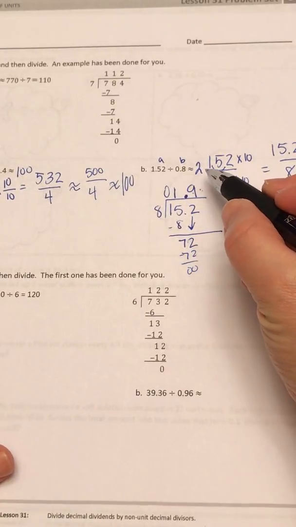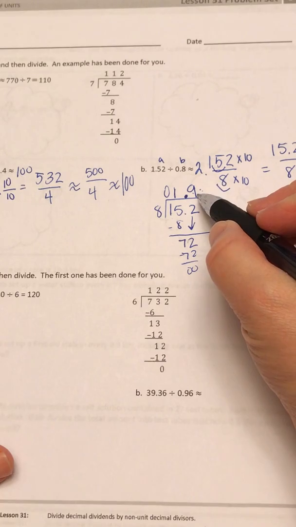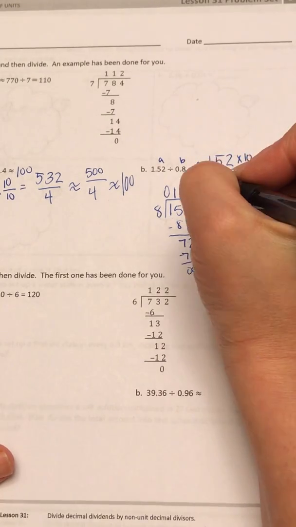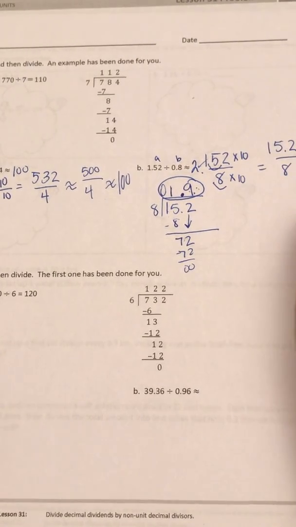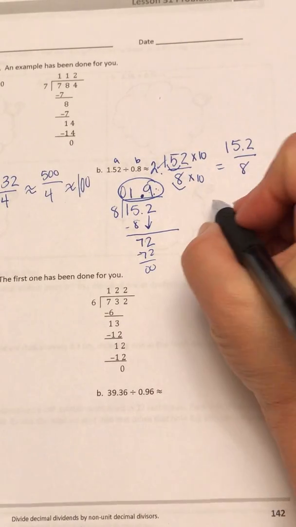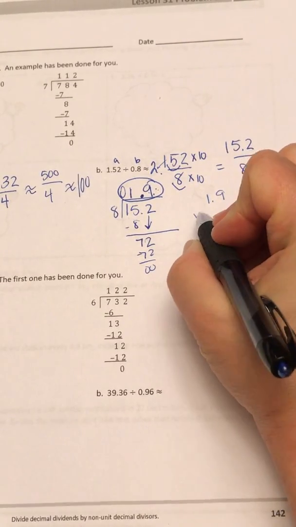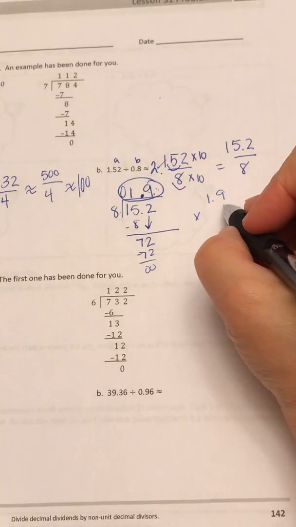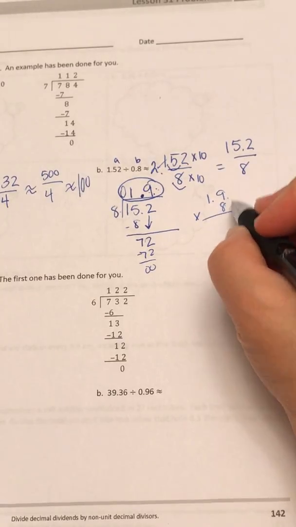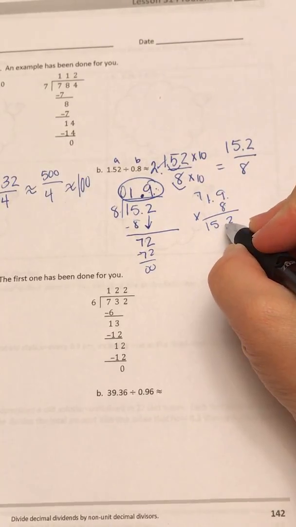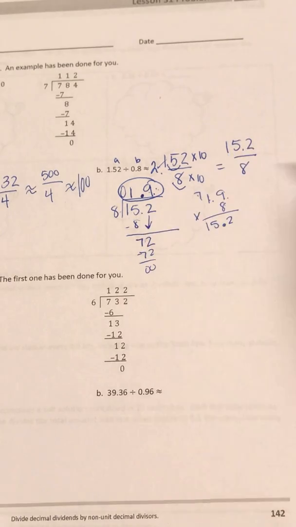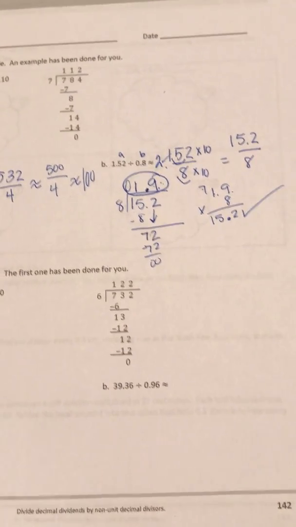My estimate was 2. My answer is 1.9. So I'm going to say that's a pretty daggone good estimate, and I'm going to put my check mark there. If I want to check my work, I can always take the quotient times the divisor. 8 times 9 is 72. 15, 1 place behind the decimal. So 1 place behind the decimal, and that is my check.